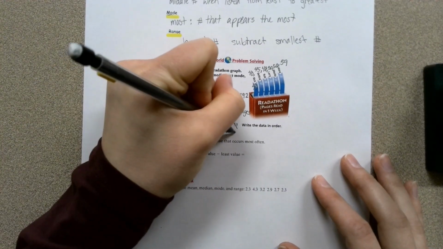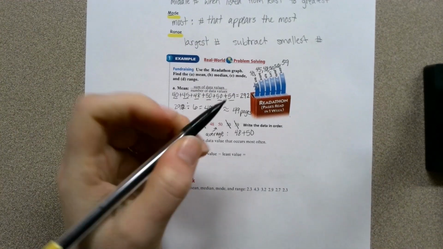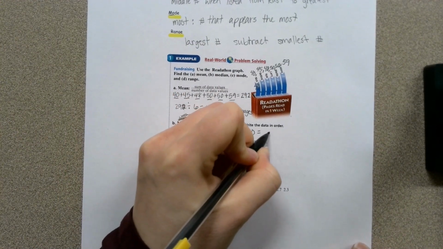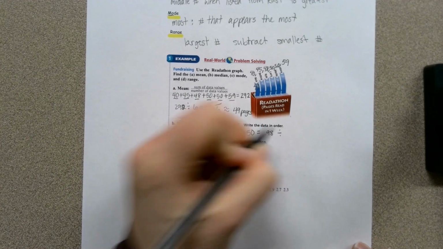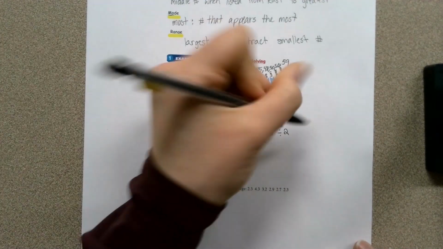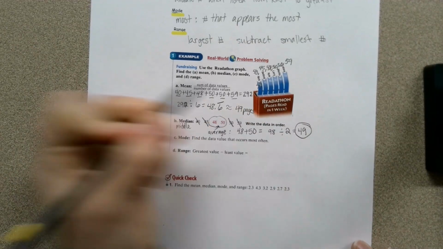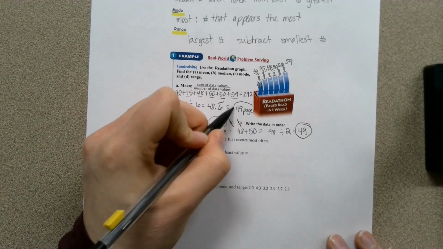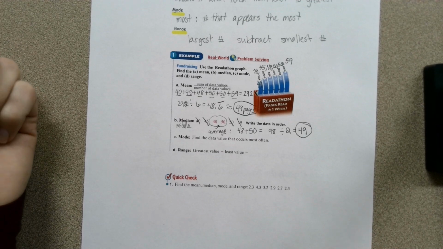So to do that, we have to add them up, add the 48 plus the 50, giving us 98. And then we have to divide that by 2 because there are two numbers left. And when we do that, we get 49. So 49, again, is our number, but it's our median. So it's a different measure of central tendency.